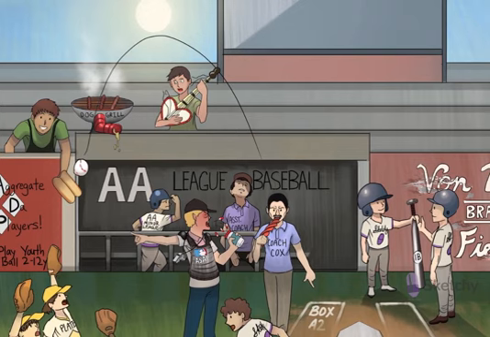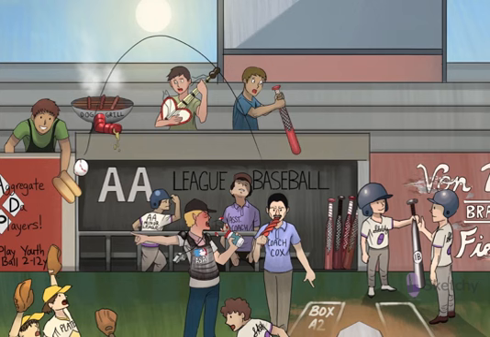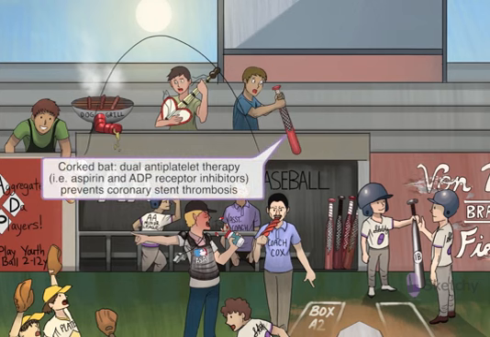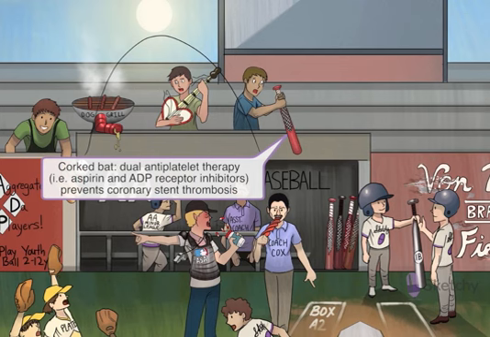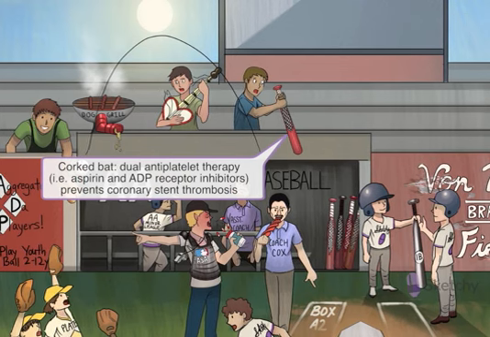Wait, cheating? Oh no, say it ain't so, Sosa. It's a corked bat. Huh? Look at it closely though, and it looks almost vascular. I don't know, kind of stenty.